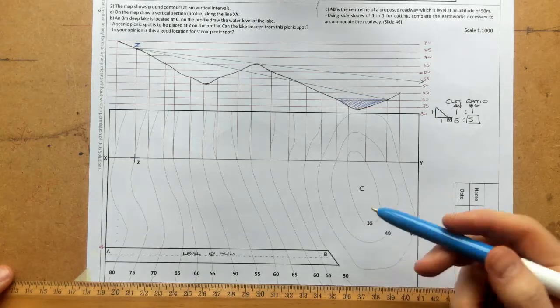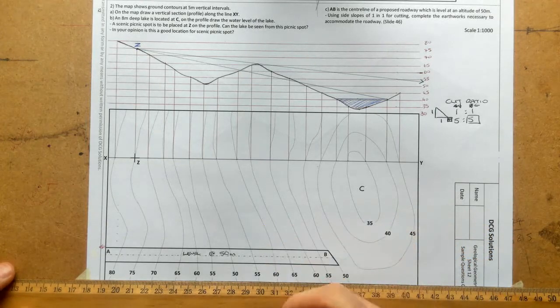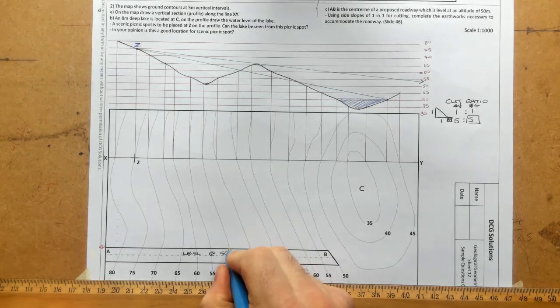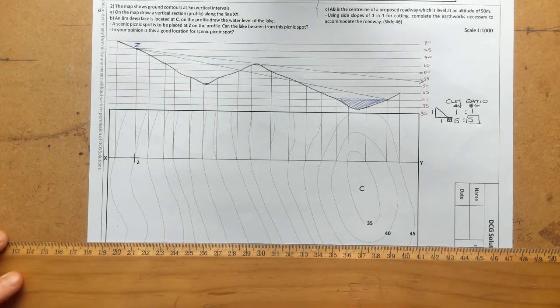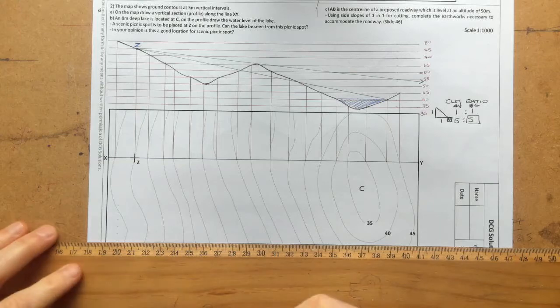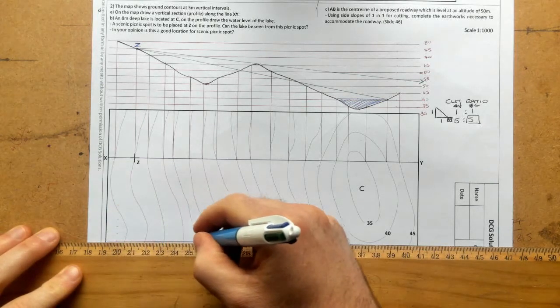Okay, just to have that done. And I know it's 50 here as well. Is there a pinch point? Yeah, there's a 50 here in the middle of the road. So right there, there's actually going to be a pinch point, where the land is going to meet the road. Other than that, it's cut for the rest of the road. So this one here is at 55, so I'll plot in that contour line.